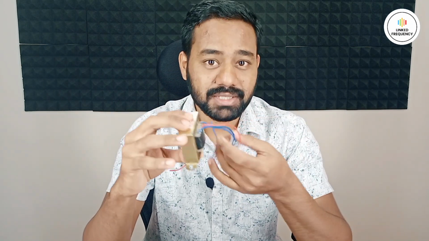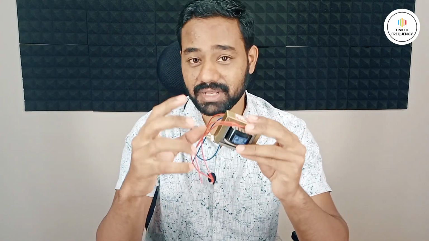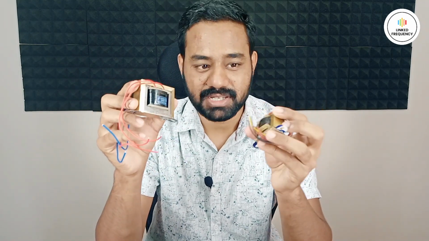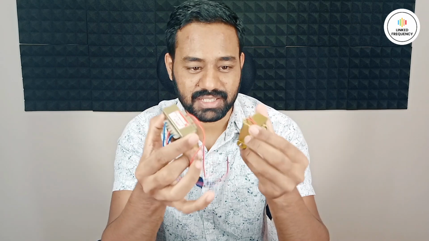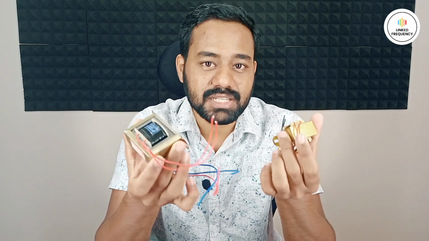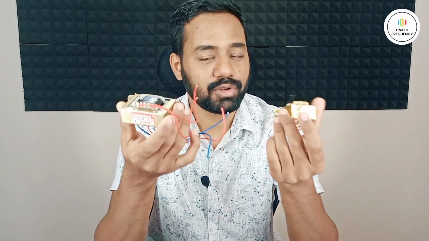You also get a variety of these transformers based on the current rating. This one is a 1 ampere transformer, that's why it is a little bulkier and bigger, whereas we also have a 500 milliampere transformer, which is comparatively smaller than this one, right? But it is also a 12-0-12 transformer. Like this, you will get these transformers from the local market for your project.